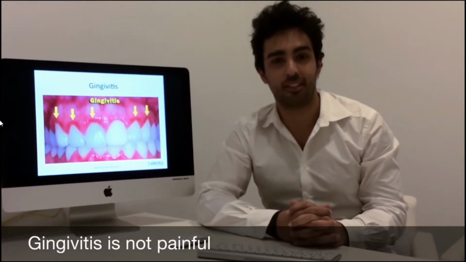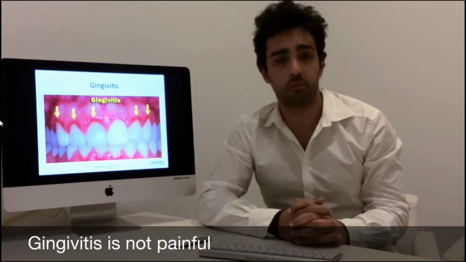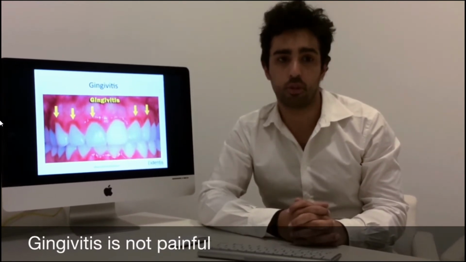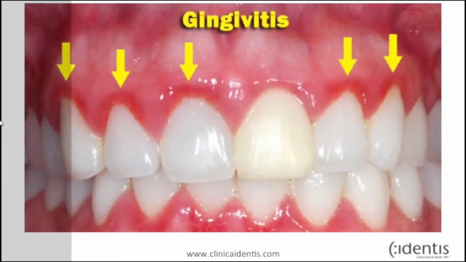It's also very important to remember that in 85% of cases, gingivitis is not painful, meaning you won't know if you have pain. The only symptom you really have is when you're brushing and you'll see blood appearing when you spit out the toothpaste. So it's important, once you see the symptoms, to visit your dental practitioner and get a professional diagnosis.